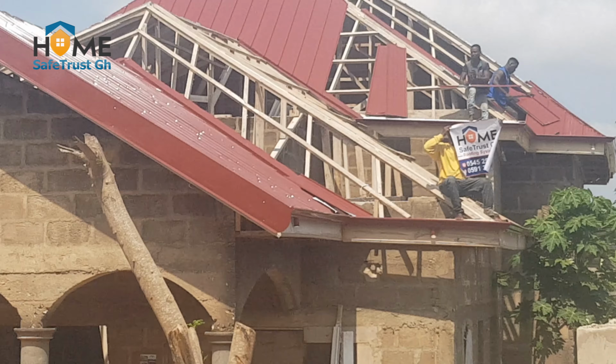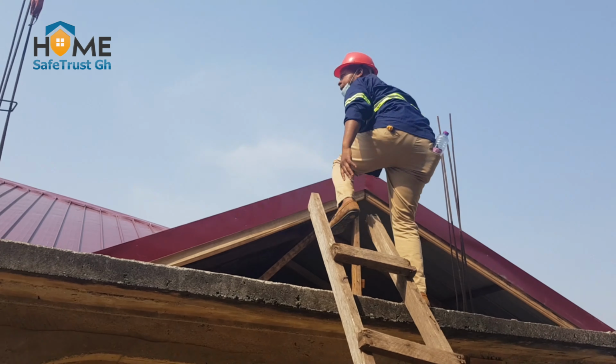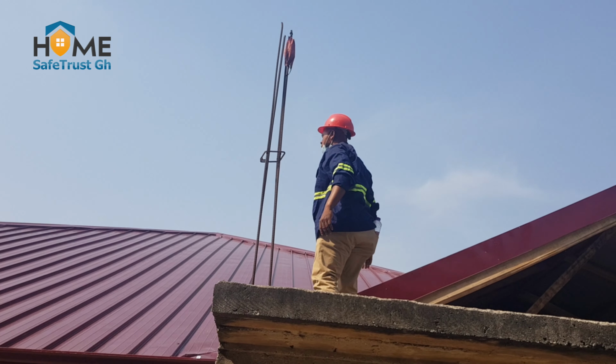So what you need is pure aluminium. Your red caps should be aluminium. Your rain gutters should be aluminium. Your long span sheet should be aluminium, pure aluminium. It can stand all weather. If you want to do alu-zinc, then this is for places where you don't have sea.